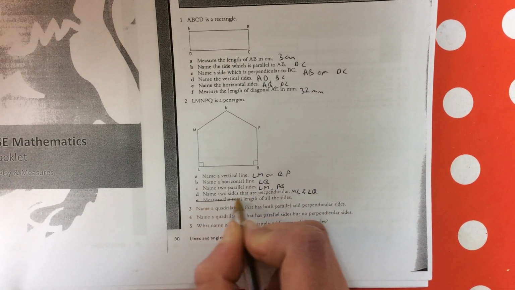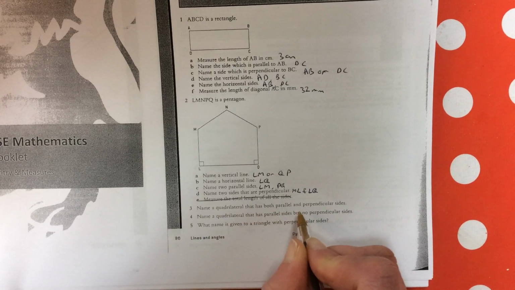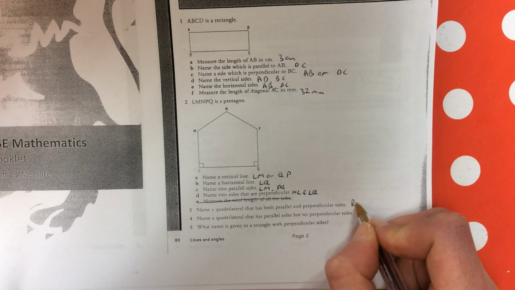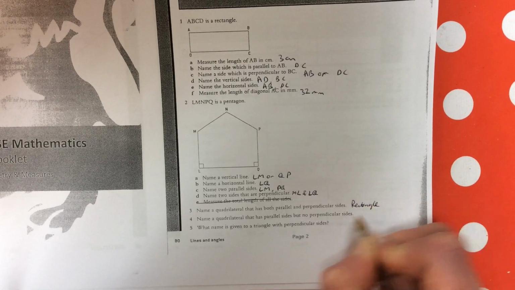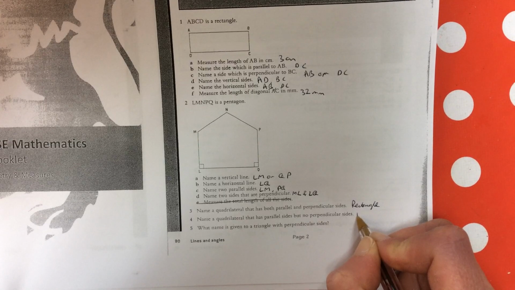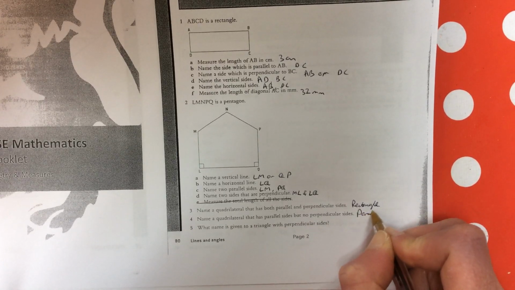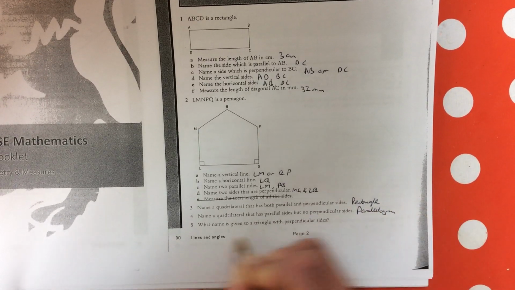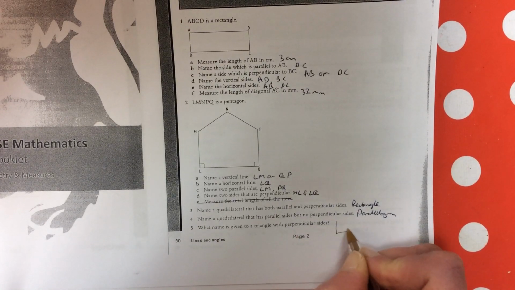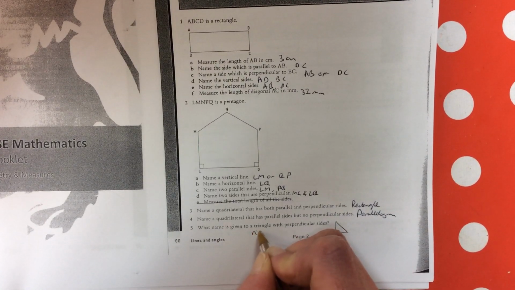Measure the total length of the sides, we'll just leave that bit out. Name a quadrilateral which has both parallel and perpendicular sides. Rectangle or square. Name a quadrilateral which has parallel but no perpendicular sides. That is your parallelogram. What is the name given to a triangle with perpendicular sides? That is one that meets at right angles. So it's a right angled triangle.